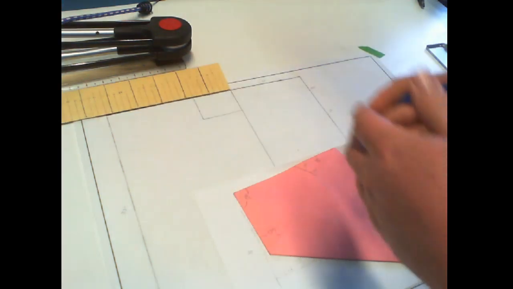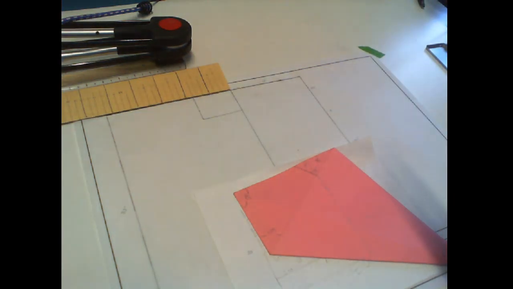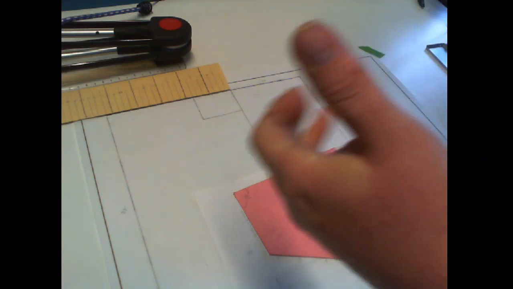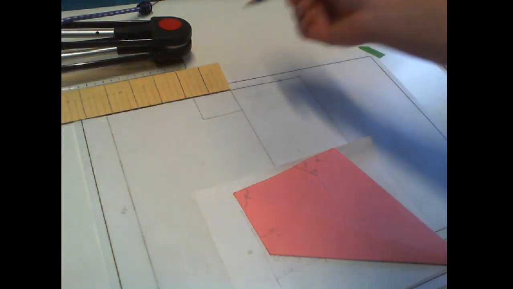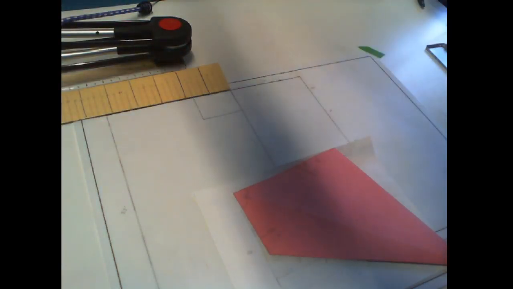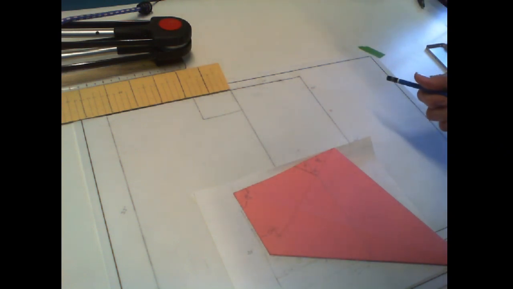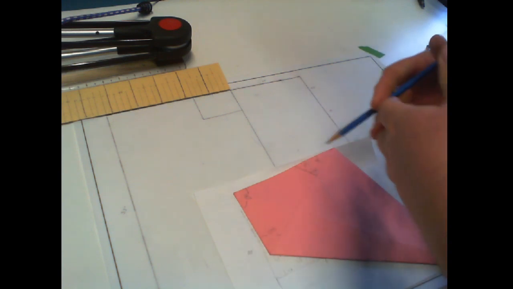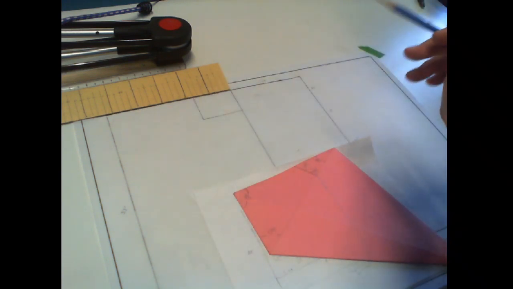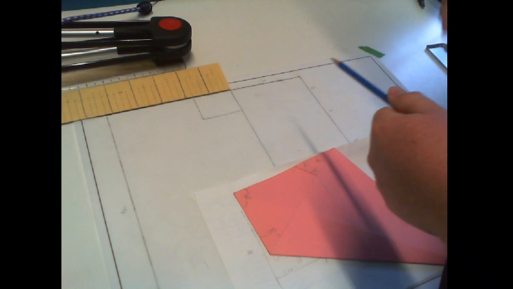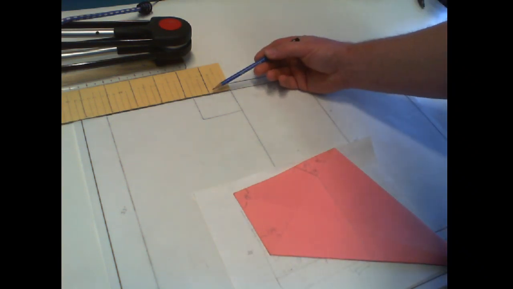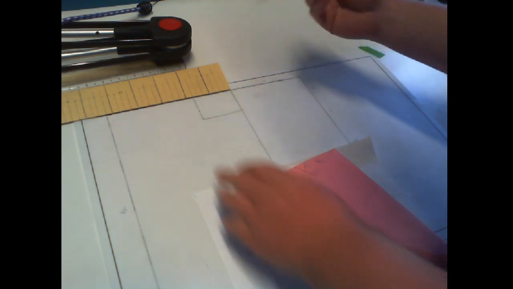Now, how big is this window? That's where it gets a little tricky because we want to make kind of a standardized window. In regards to this window, it's probably going to be one that slides up. And it's not going to be too big because it is a small bathroom. If we put a really big bathroom window in there, it will look a little off. So let's just make it 2 units.